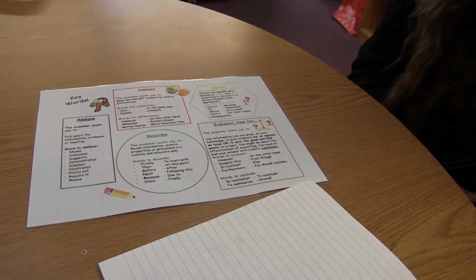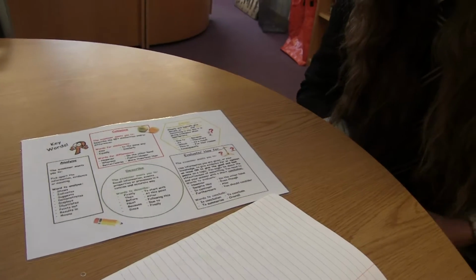So what's the difference between evaluating and comparing? Well, evaluating is when you look at the good points of something and the bad points and then come to a conclusion about the uses of something. But comparing is where you look at the similarities or differences of a couple of different things.